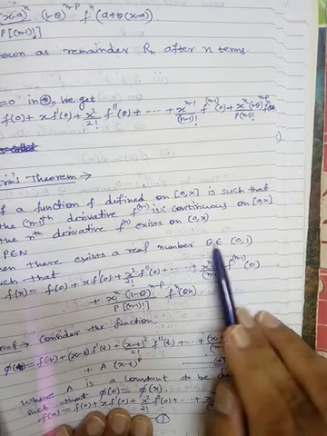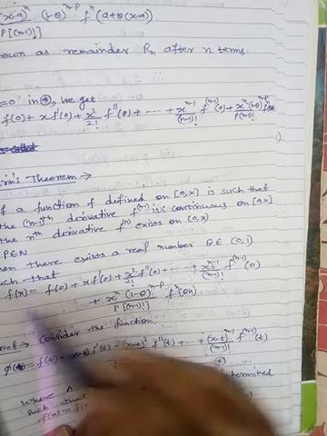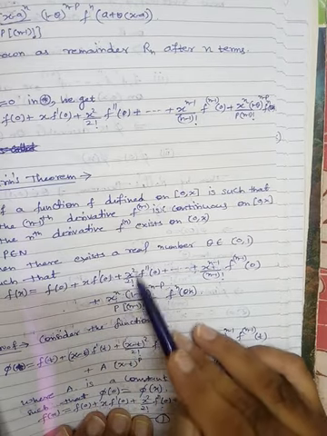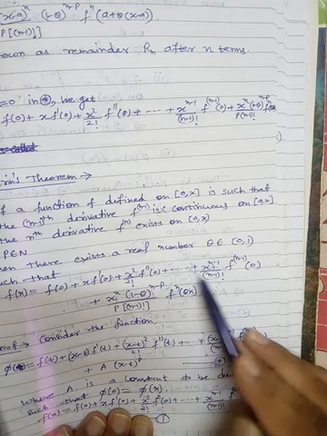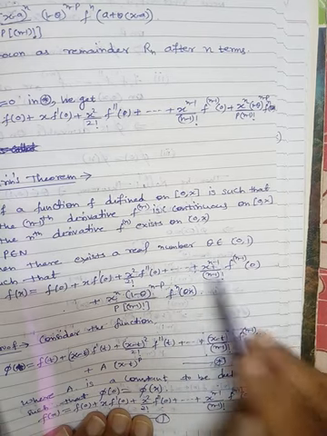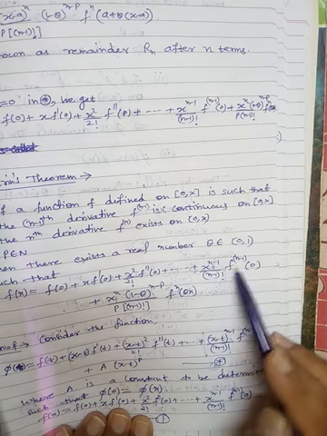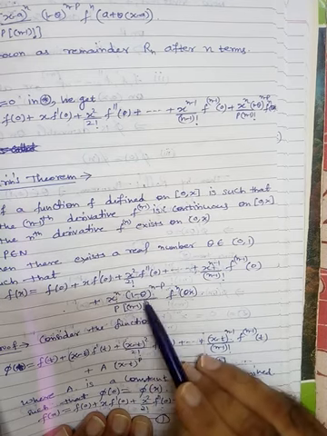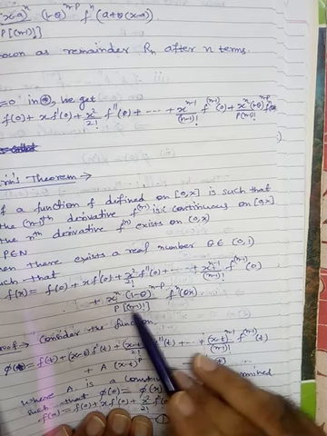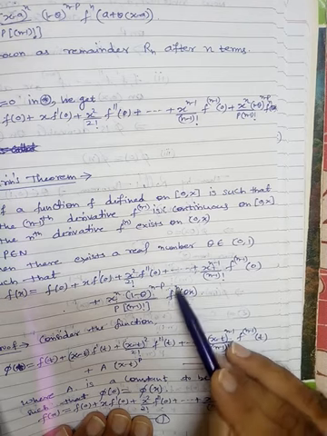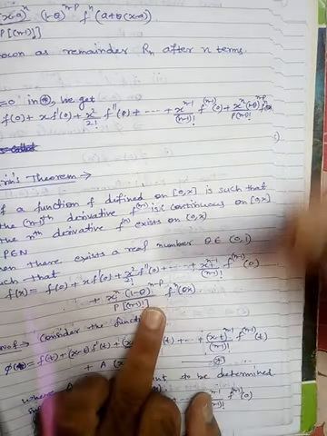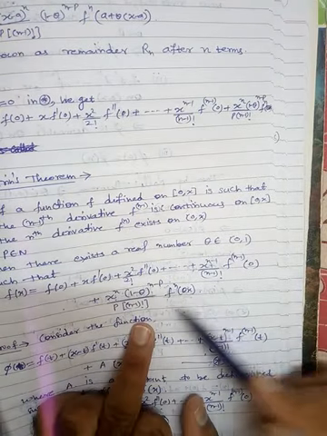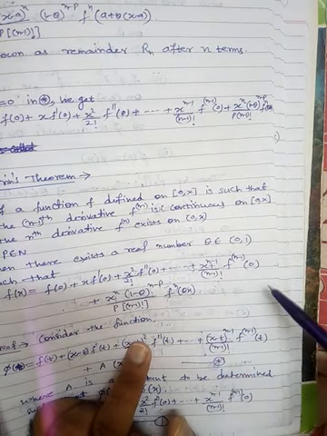then there exists a real number theta in the open interval 0 to 1 such that f of x is equal to f of 0 plus x f dash 0 plus x square by factorial 2 times the second derivative at 0, and so on, and x raised to the power n minus 1 divided by n minus 1 factorial times the n minus 1th derivative of f at 0, plus x raised to the power n, 1 minus theta raised to the power n minus p divided by p into n minus 1 factorial, and the nth derivative at theta x. If you see, both are the same. So this is actually Maclaurin's theorem. This and this are both the same. Now we want to prove this separately.